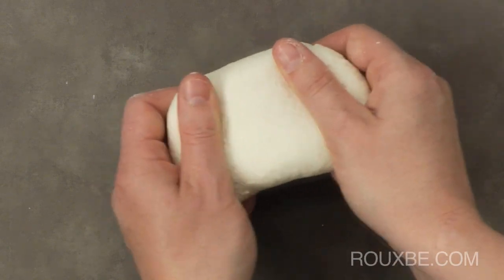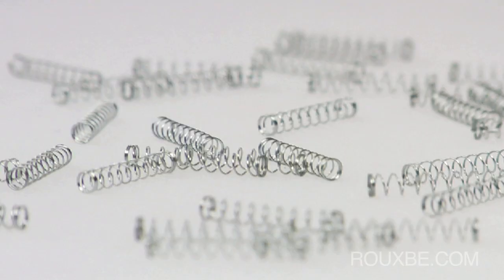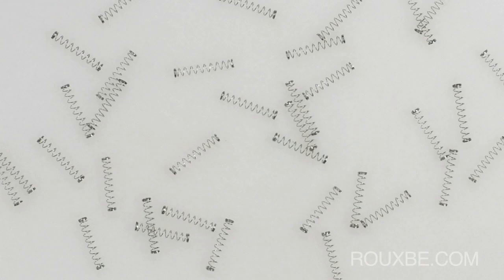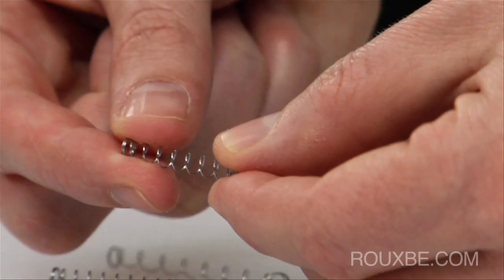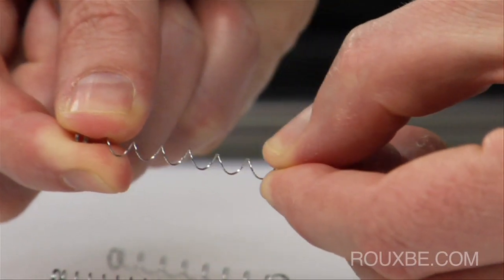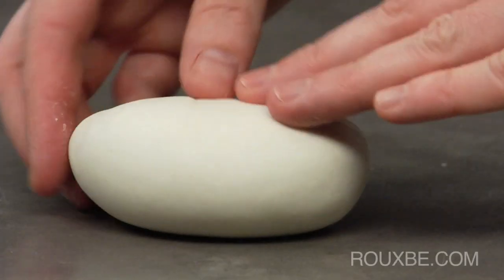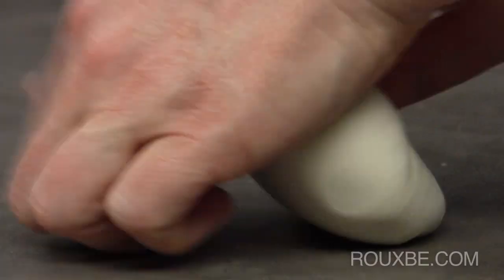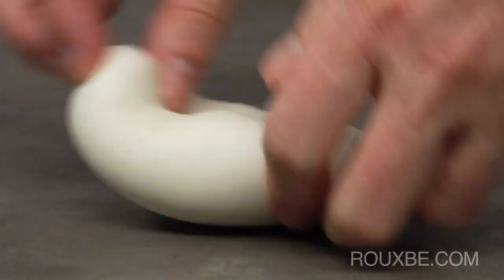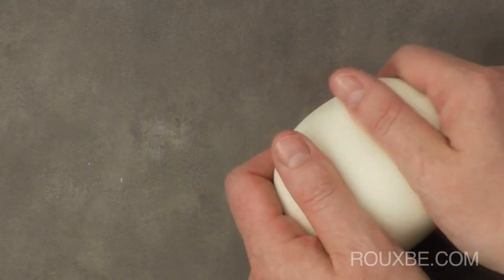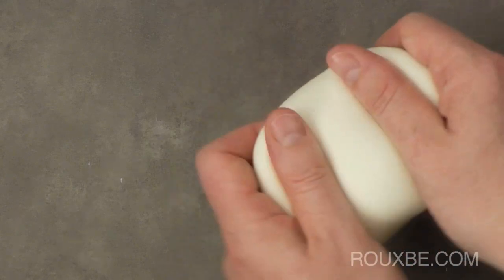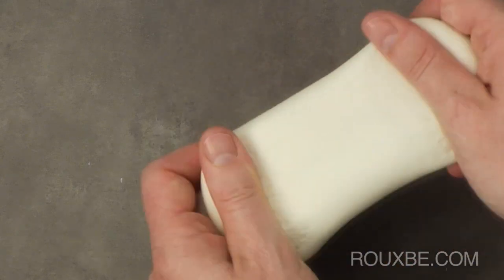We can demonstrate this by using coils. These coils represent the proteins glutenin and gliadin, which start out scattered. Through kneading, these coils are elongated and aligned until they form gluten strands. As the dough is kneaded, the gluten networks begin to stretch and develop even further, making the gluten strands more cohesive and elastic. Once the gluten proteins are stretched and develop fully, the dough becomes silky and very elastic.